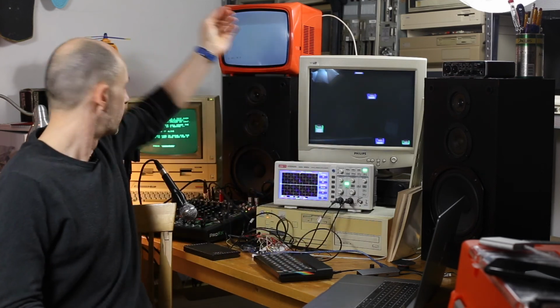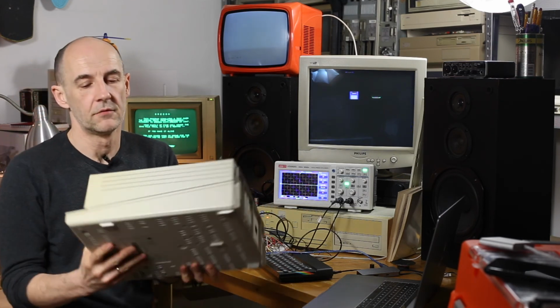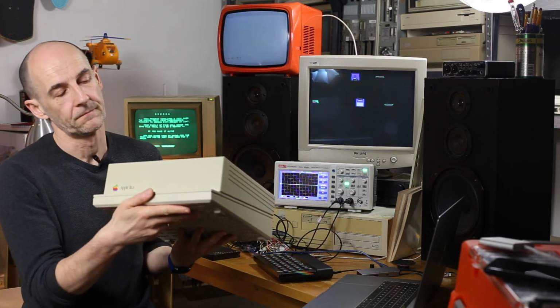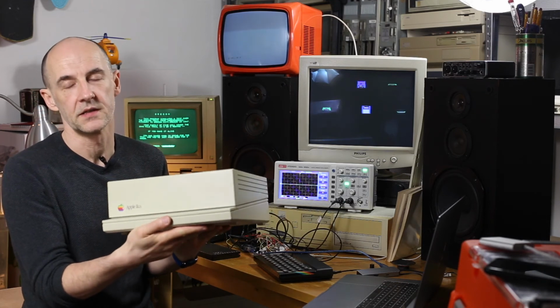Another one for the Apple IIe, which is behind me, one of the successors, actually the last successor I think, was the Apple IIgs, which I have here, which was equipped with a polyphonic synthesizer chip made by Ensoniq.